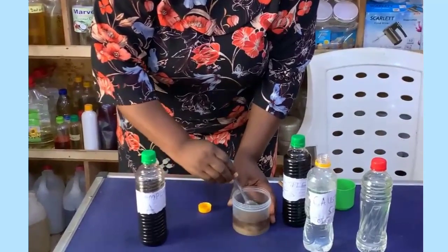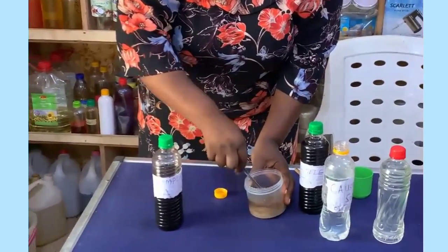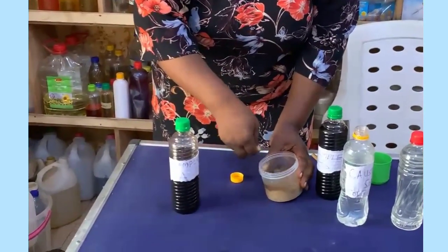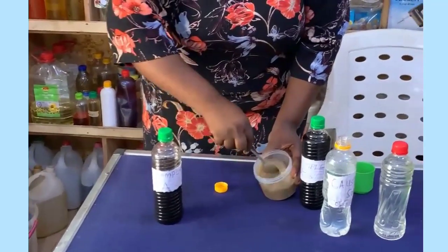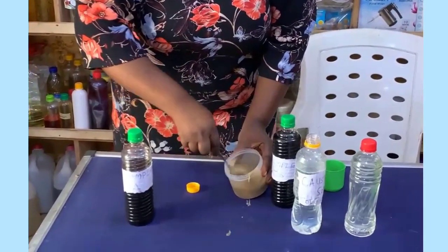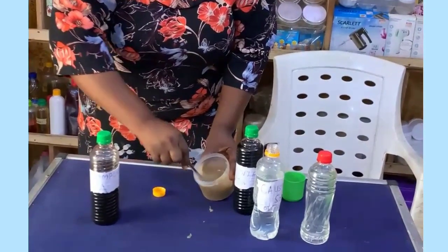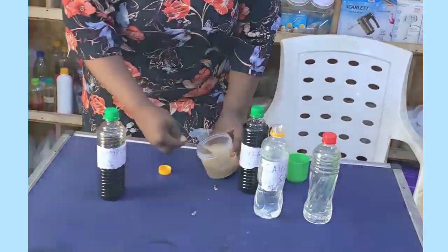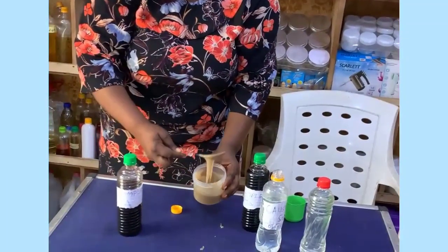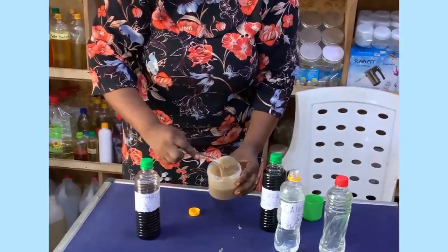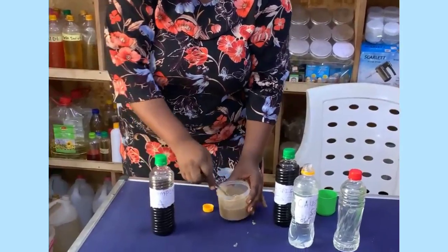I hope you can see this. You can see the caustic soda blending smoothly into the PKO. It's blending smoothly and is still liquid in form. It's when we pour it into our mold that it will solidify.